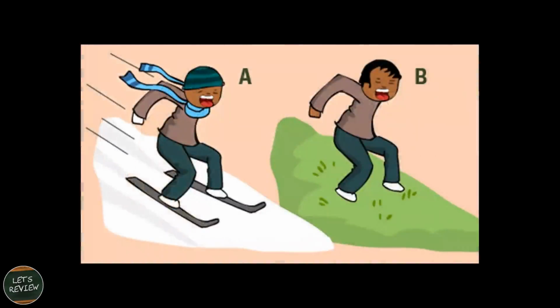I want you to look at the two pictures here, one sliding on the ice on the snow, and then the other one trying to slide on the grassy ground. So if I'm going to ask you the amount of force or amount of friction between the two pictures, which one could have a greater friction force there? Very good. It's letter B, because for all we know, the rougher the surface, the greater the frictional force.